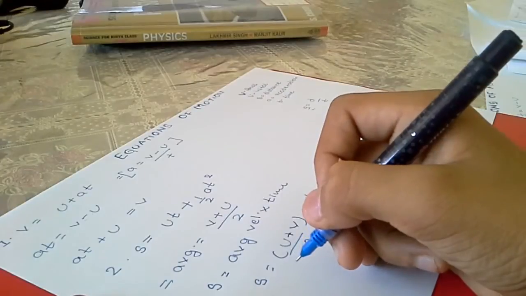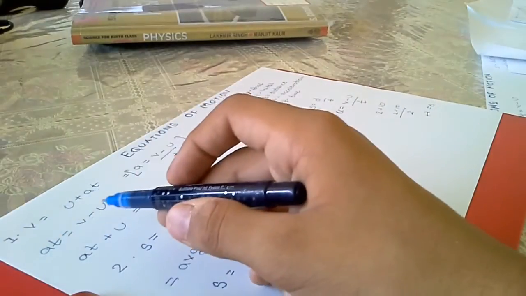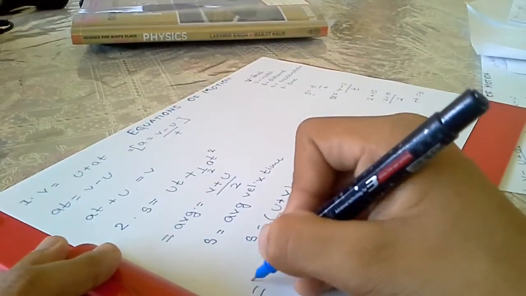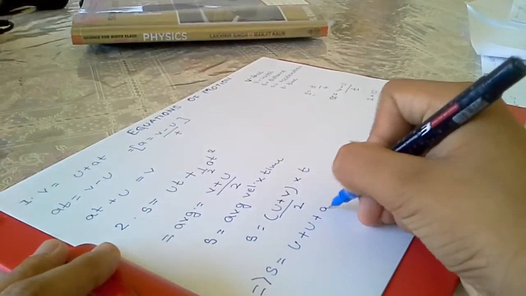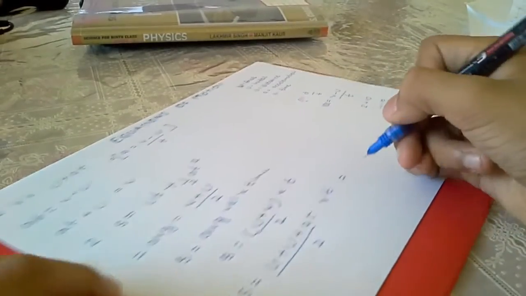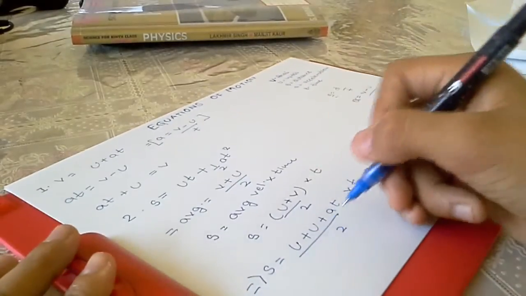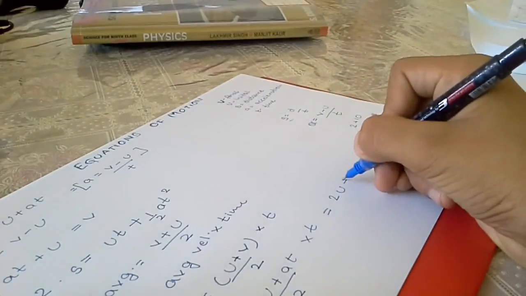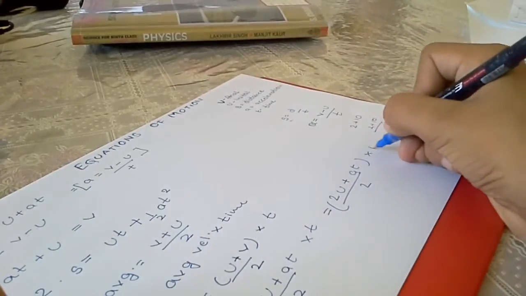Now if we fill in the value, we know the value of v from here. V is equal to u plus at. So if we do this here right now, S is equal to u plus at, plus u, by 2 into t. Now moving on, if we solve this equation, you will get u plus u is 2u, plus at, by 2, don't forget the brackets, into t.